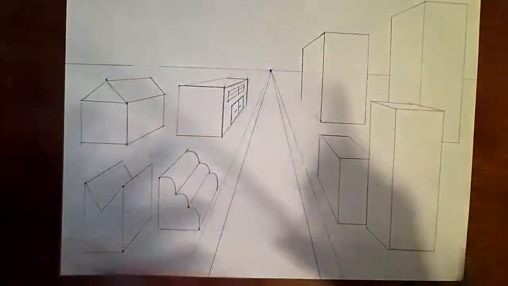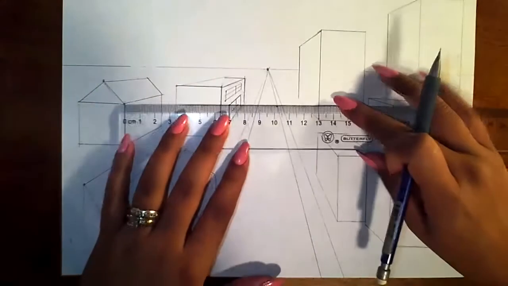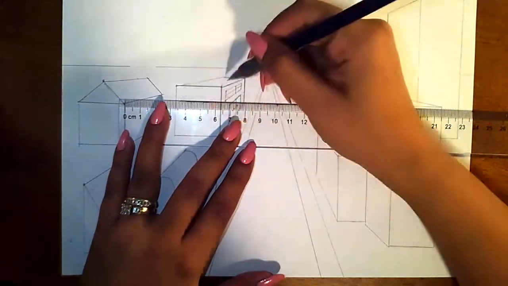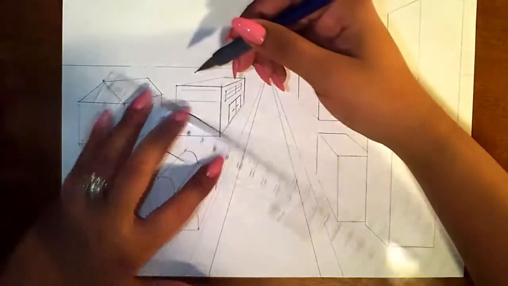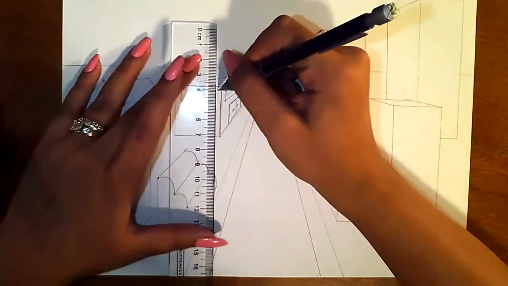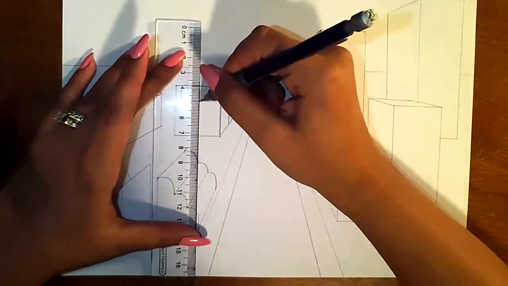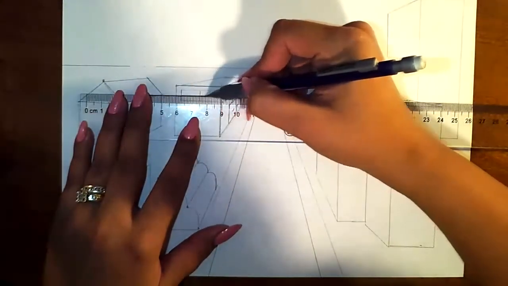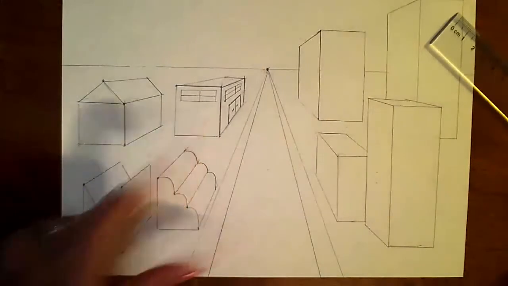So if I wanted to do some windows here, since this wall is facing us directly, then all I would do would be a rectangle. So I would follow this right here. And then this would be the windows on this side.